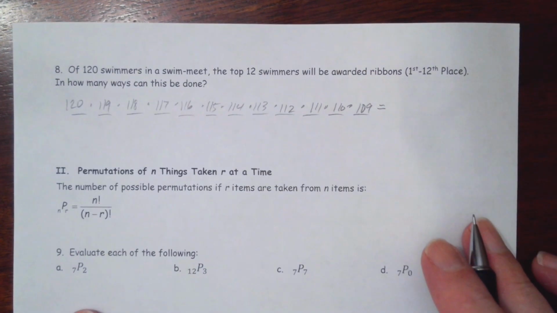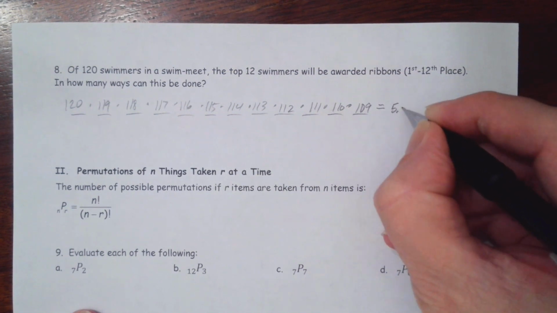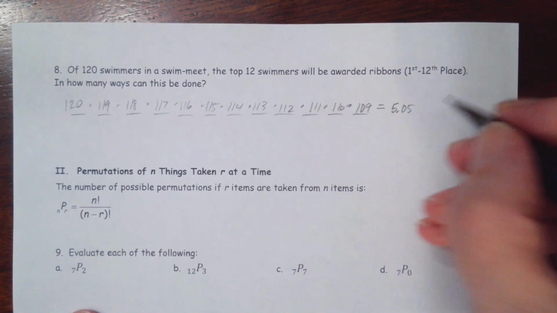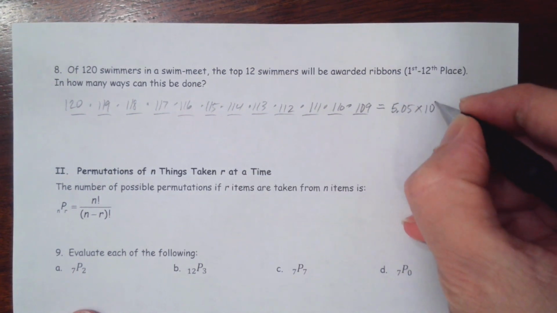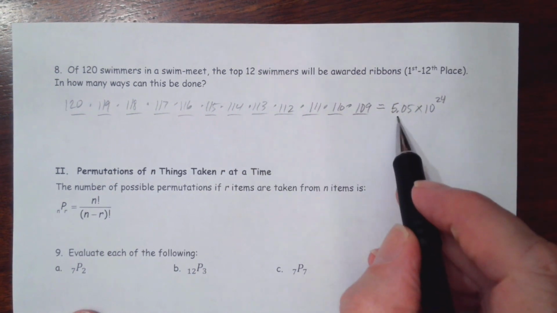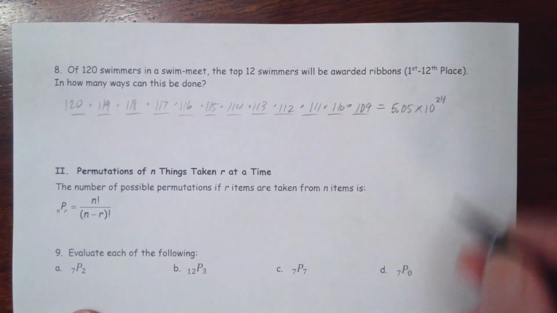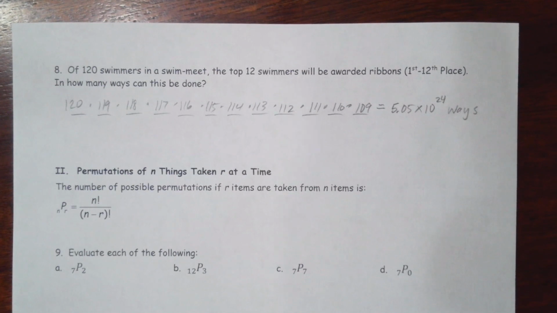If you multiply that out, you're going to get 5.05, and you'll get a lot more places than that, but we're going to round to 2 decimal places, times 10 to the 24th power. So basically, you'd have to move this decimal to the right 24 times to see what that number is. That's a huge, huge number. And so that's the number of ways that this could occur.